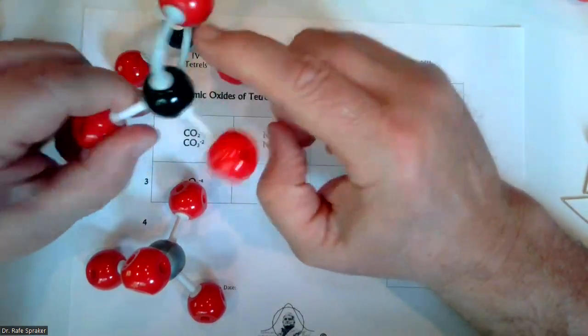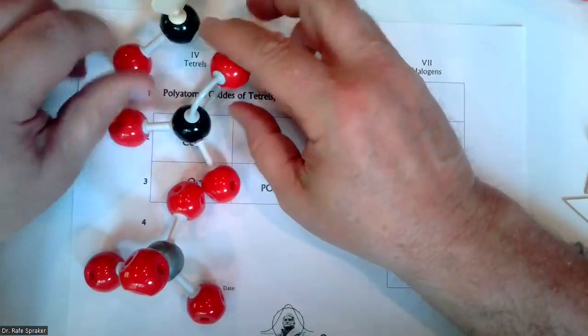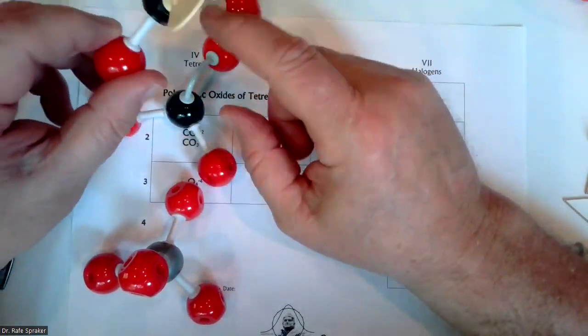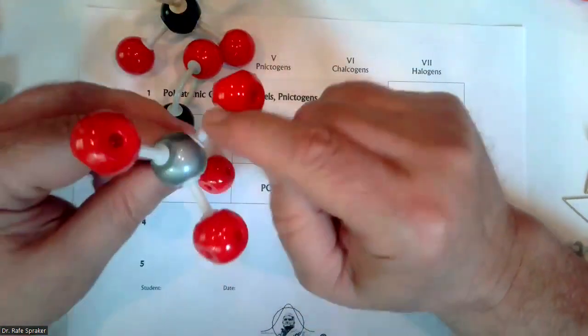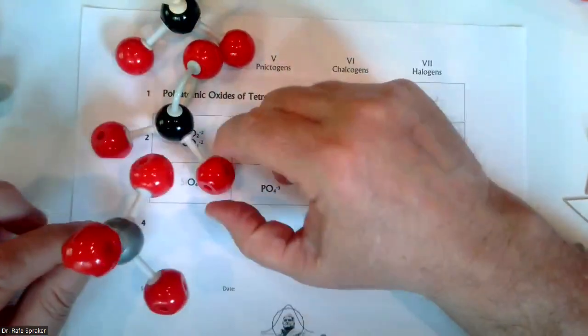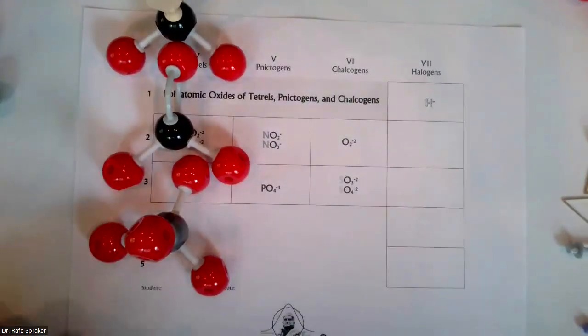So that's what's going on with carbonate. Carbonate has 2, 4, 6, 8. Each one of these bonds is 2 electrons. So that has its octet, 2, 4, 6, 8. There's its octet, 2, 4, 6, 8. We're going to learn octets really matter in chemistry. So that's the tetrals. Let's look at the pnictogens, right?